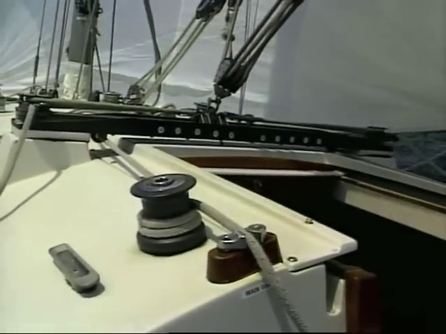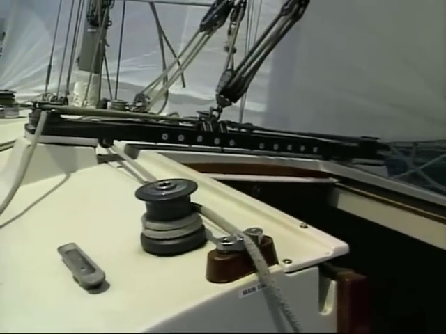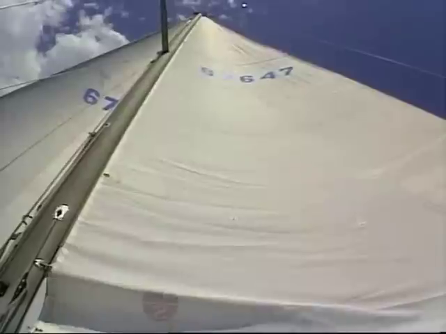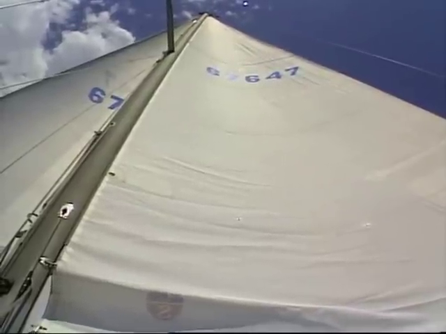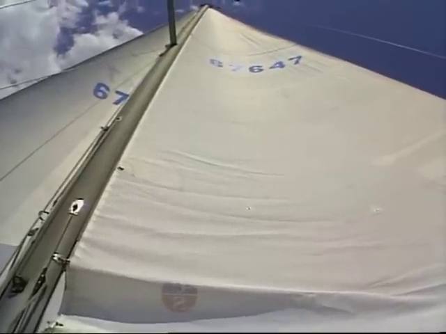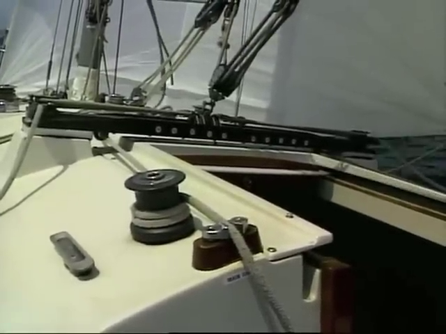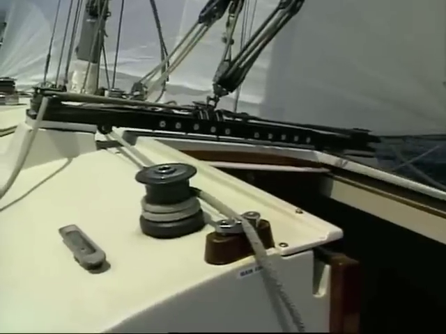Another important mainsail control, which determines angle of attack, is the traveler. Exactly where to position this device seems to be a mystery to a great many people. A good general rule for light to moderate winds is to adjust the traveler so that the boom is on the center line of the boat. Normally, centering the boom requires the traveler to be positioned slightly to weather, as you see on your screen.